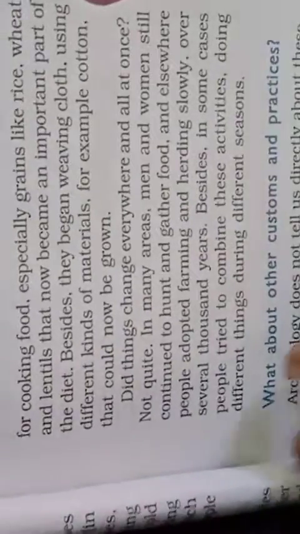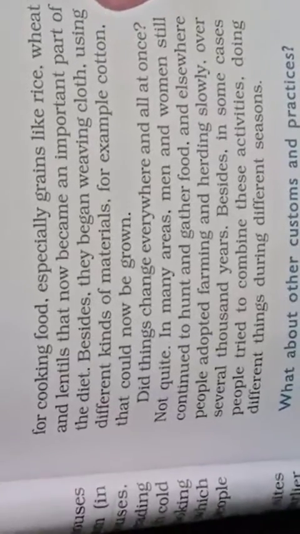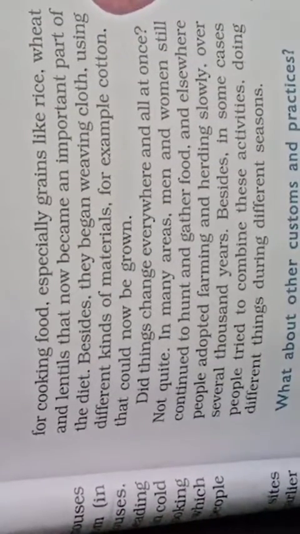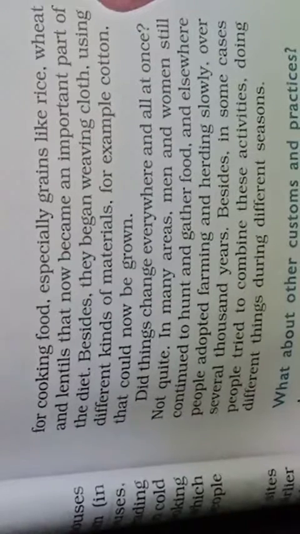So I will show you the picture of a pot. These types of pots were also used by the early human beings. Some pots were decorated and some were not, and they used these pots to cook food and also for storing seeds and food, especially grains like rice, wheat, and lentils.